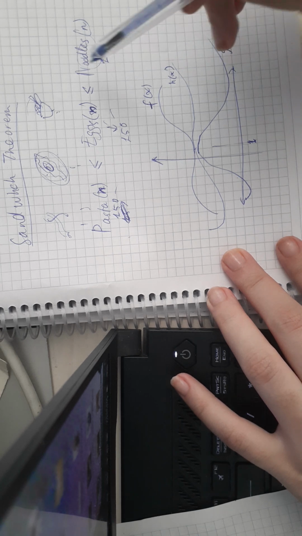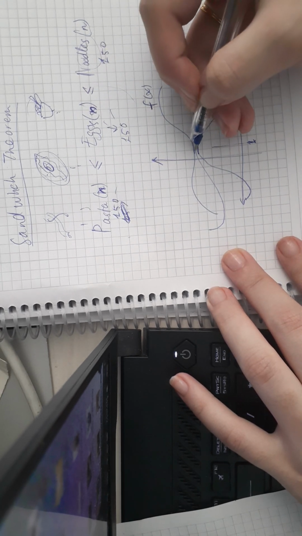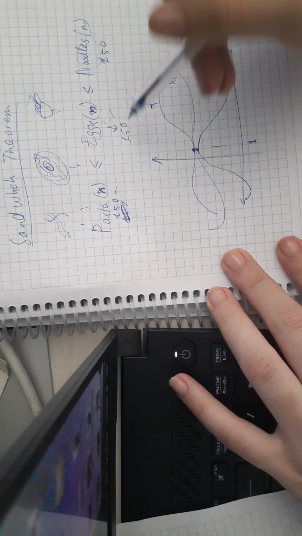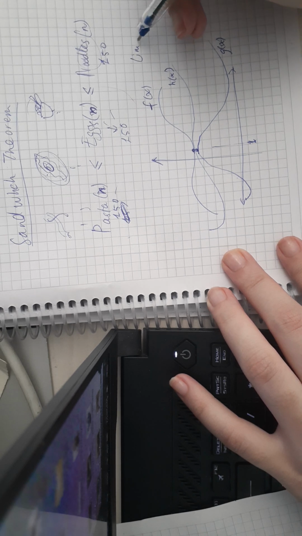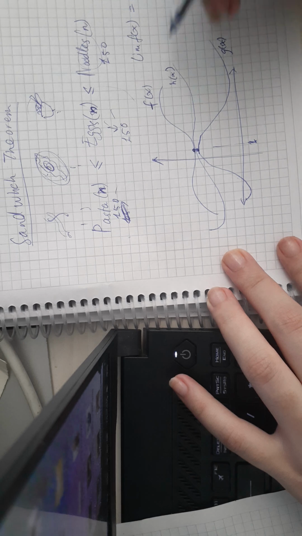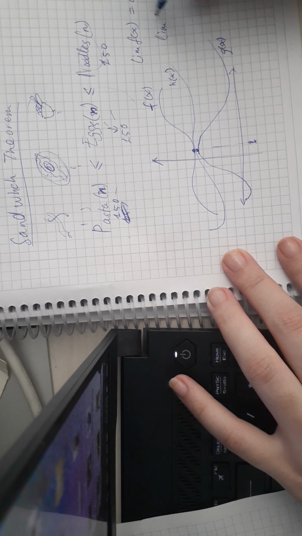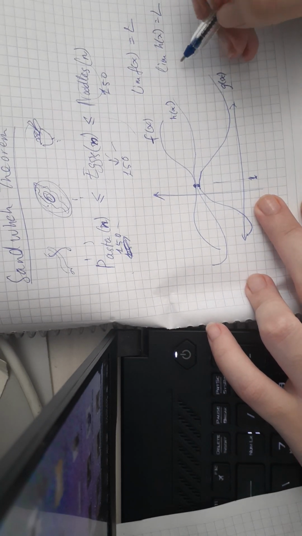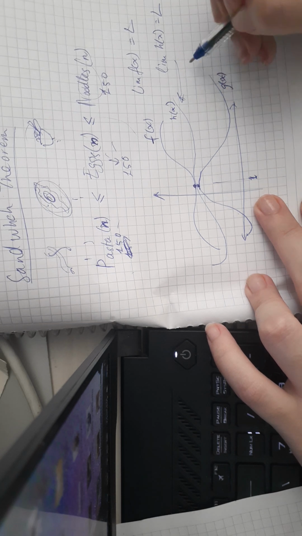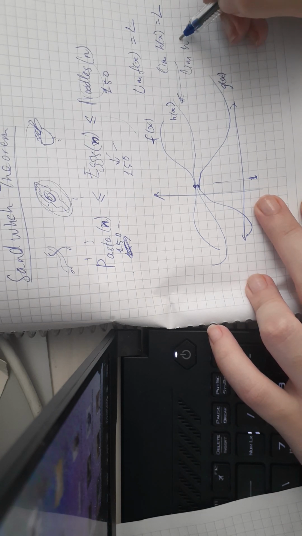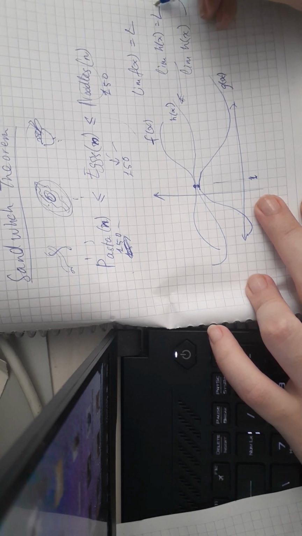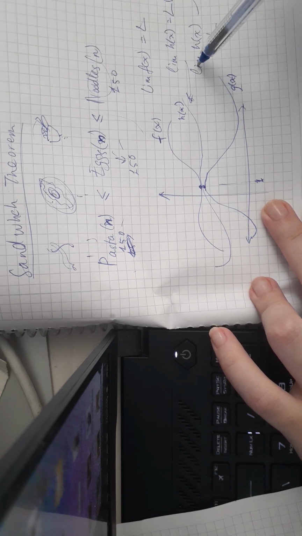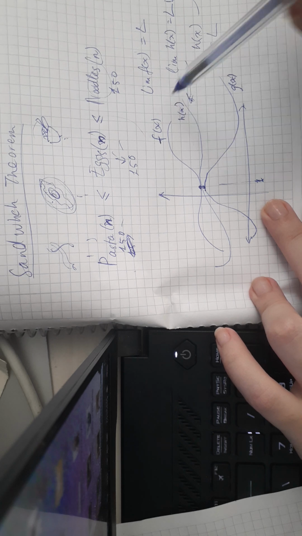From this, we can evaluate that, say, the limit of f of x is equal to L, and the limit of g of x is also equal to L. Then we will completely know that the limit of h of x will also be between these two, so it will also equal L. So the limit of these two functions will be the limit of the middle function that we tried to find. And that is the sandwich theorem.